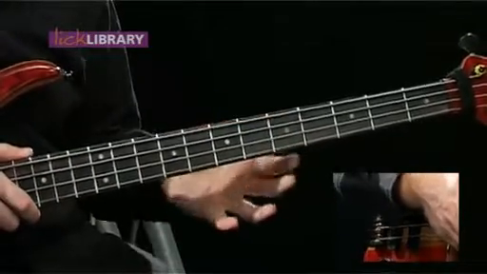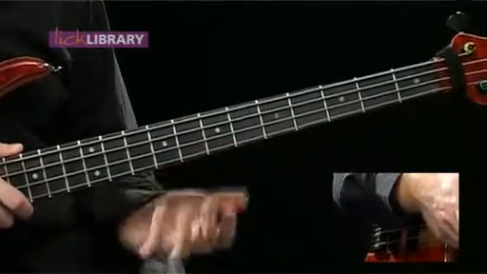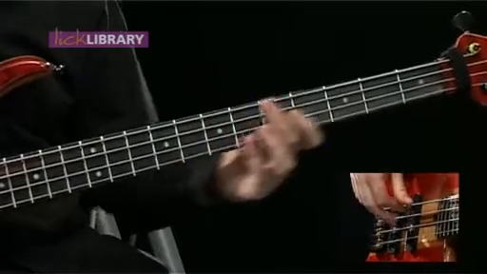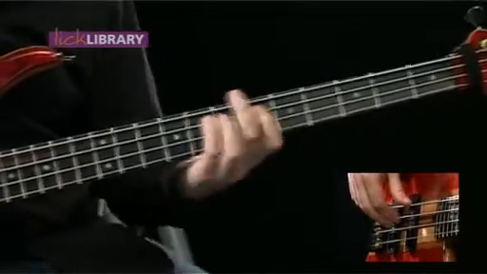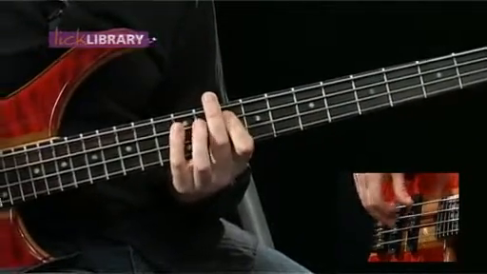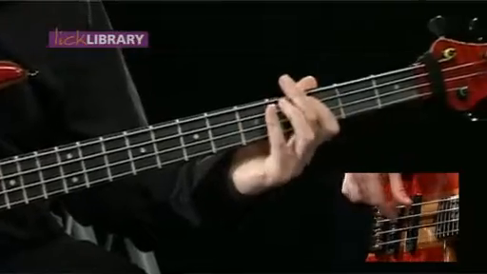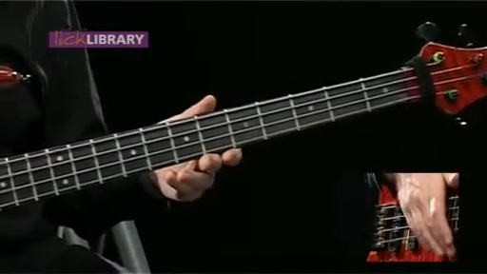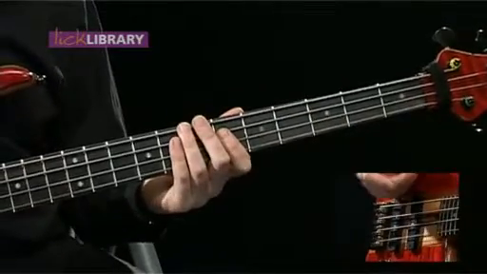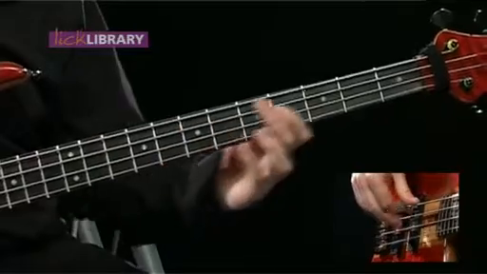Okay, now let's use that knowledge to play the same thing just on one string. And over 2 octaves.